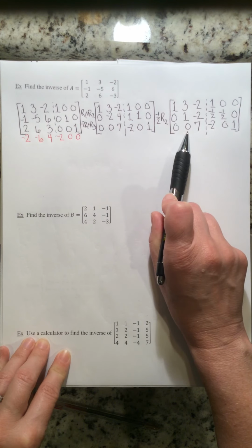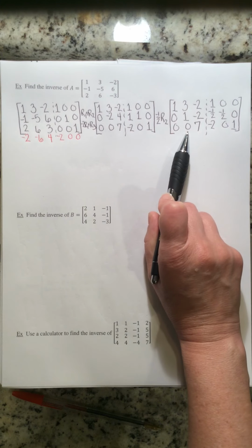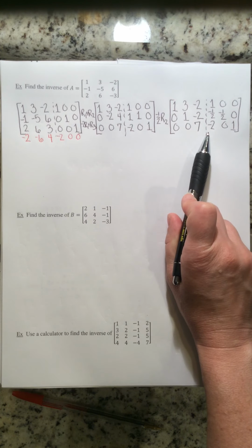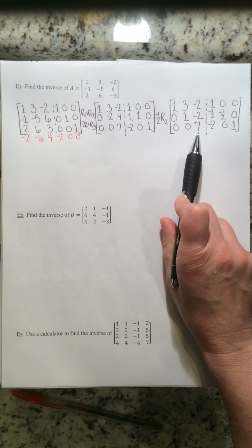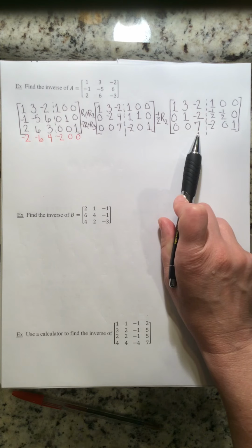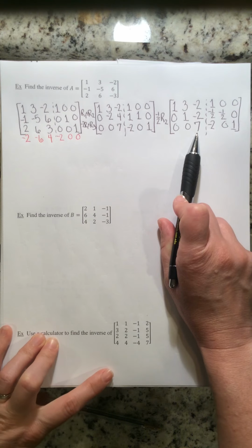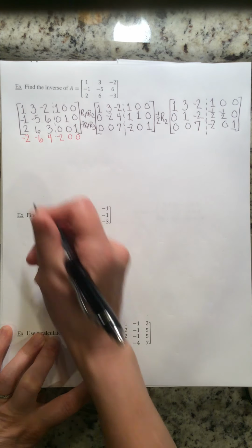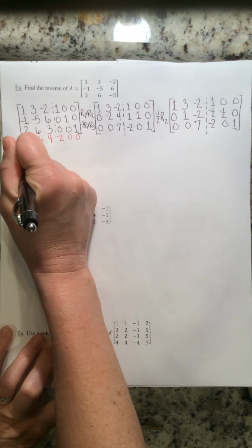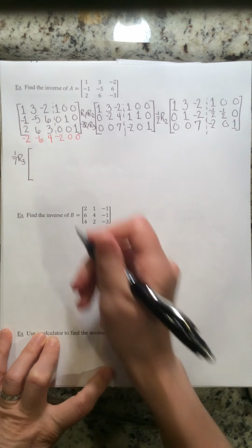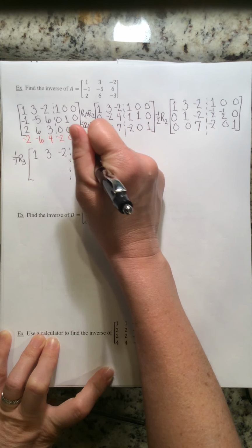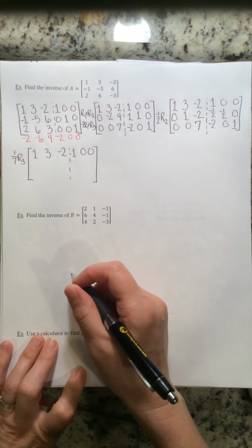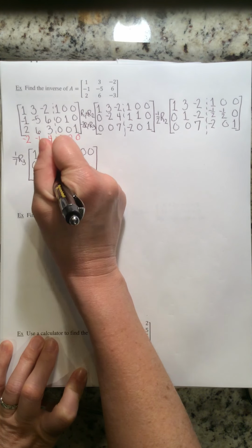Okay, so once you have the 1 in the middle, the next step would be the 0 below. I want you to notice that you already have that 0 below that. So next step is going to be to focus on making this 7 a positive 1. So 7 times what would give you 1? Well, 1/7. So now we're going to go ahead and do 1/7 times row 3. Top row, not changing. Middle row, also not changing.